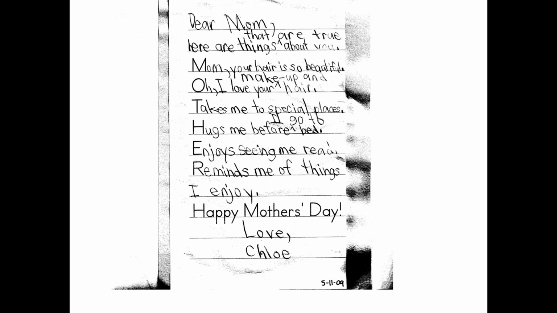Happy Mother's Day. I love this because, once again, she integrated poetry. She really had to think about what her thoughts of me were, and she put it down into a poem. This was on her own that she did.